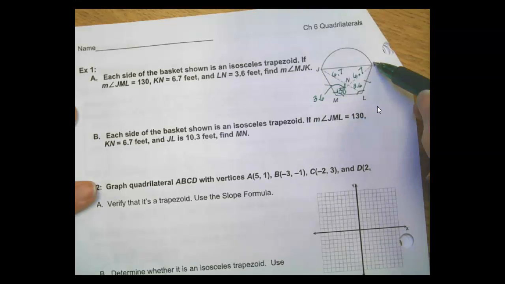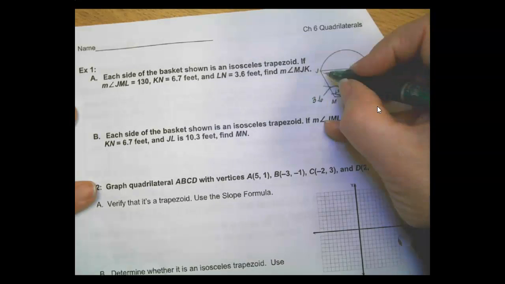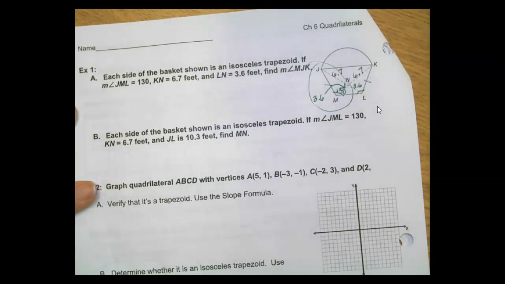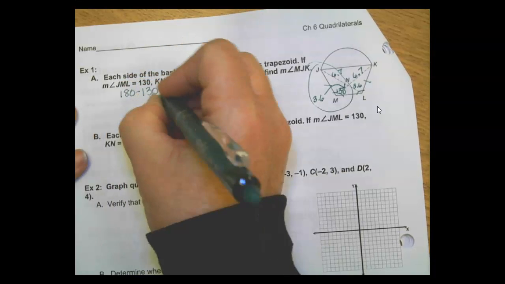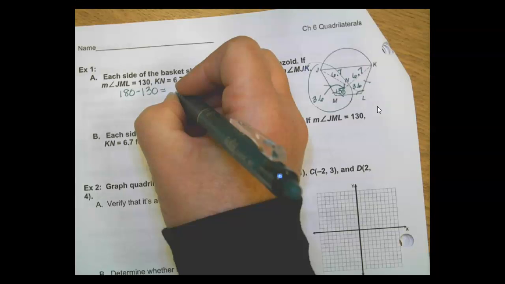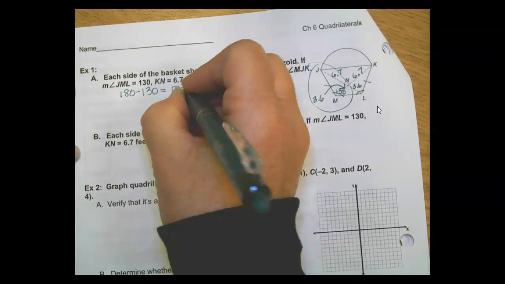Okay. Find M, J, K. So we know that these two equal how much? Hopefully you said 180. So it would just be 180 minus 130 would give me 50. That one was easy. Hallelujah.